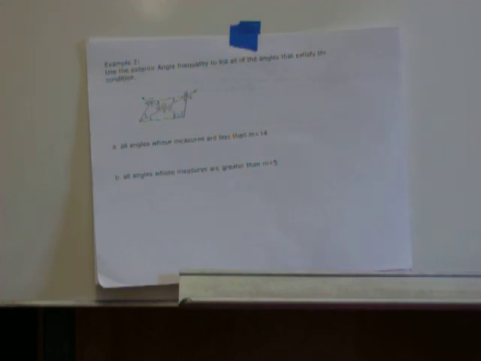Now we're going to move on to the next one. All angles whose measures are greater than the measure of angle 5. So we're going to look at angle 5. That's up here. So we're going to start with 10, because 10 is the exterior angle for this triangle up here, the one that makes 4, 5, and 11.